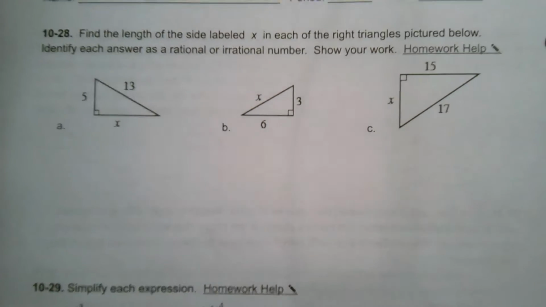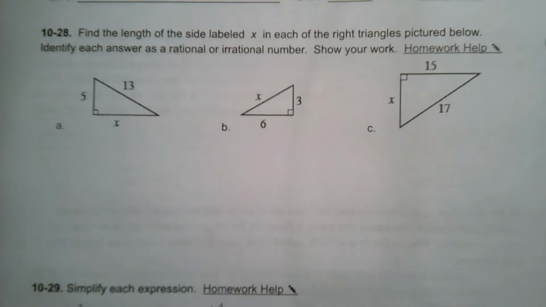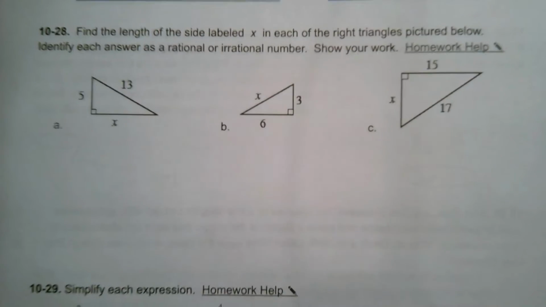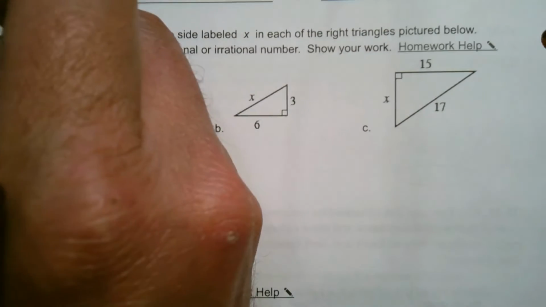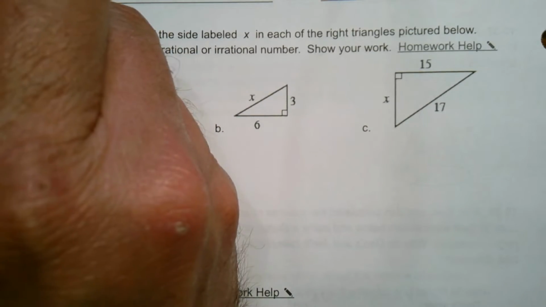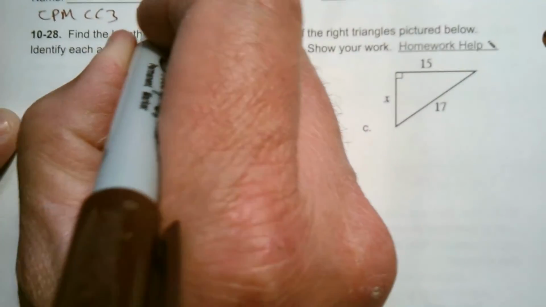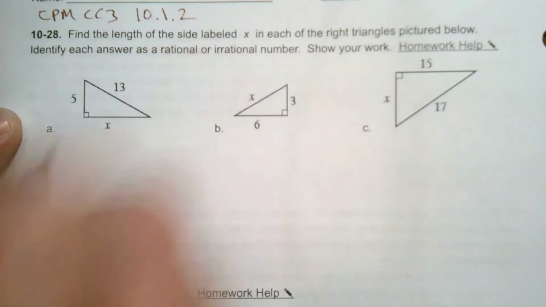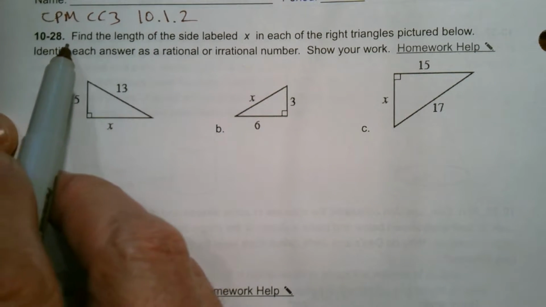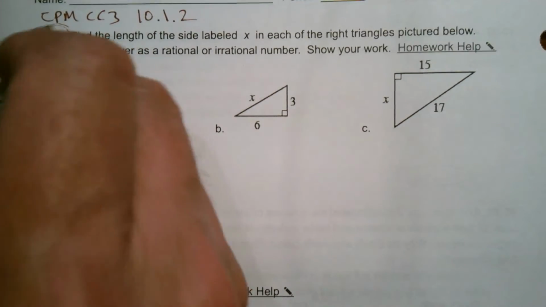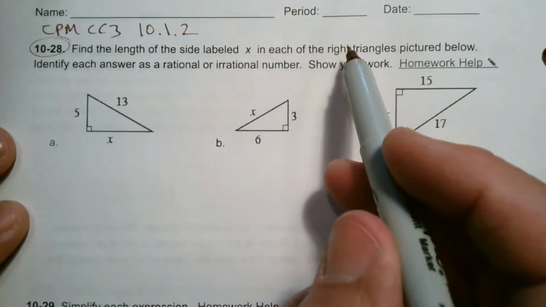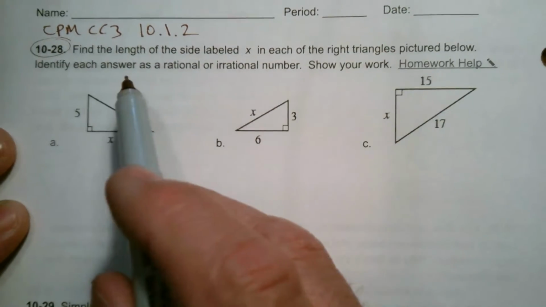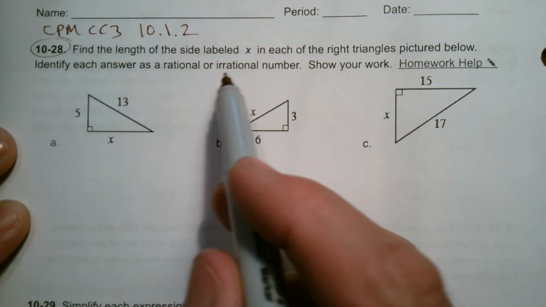We are looking at using the Pythagorean theorem to come up with the length of missing sides of a right triangle. This is a problem I'm taking from CPM's Course 3, section 10.1.2, problem number 10-28. Find the length of the side labeled X in each of the right triangles pictured below, and identify each answer as a rational or irrational number.